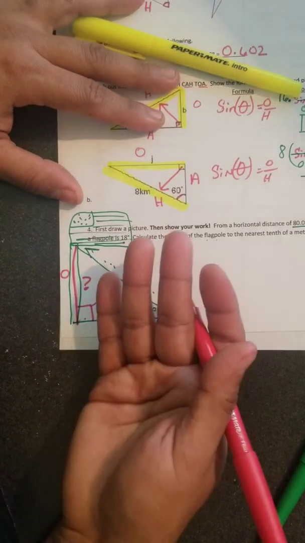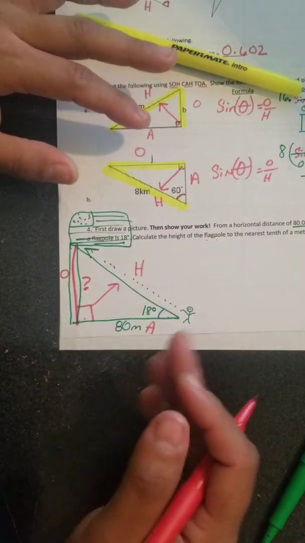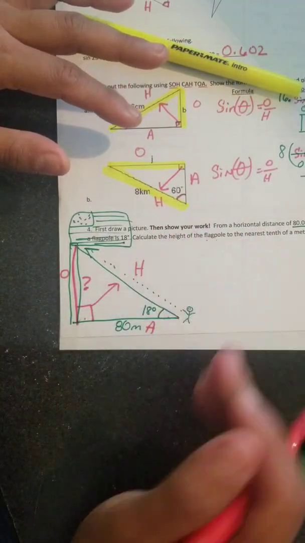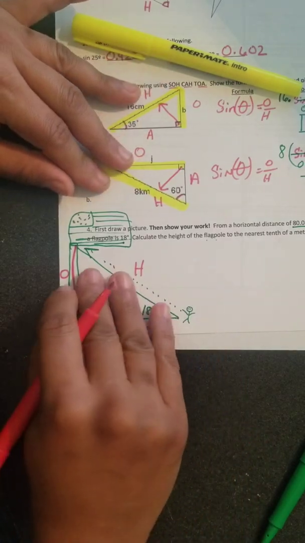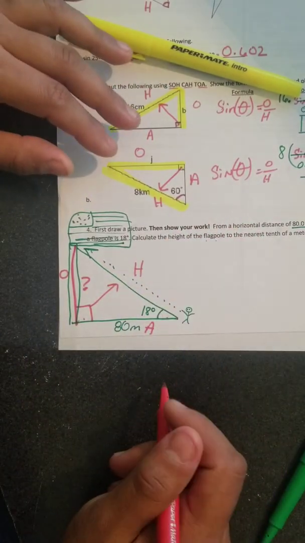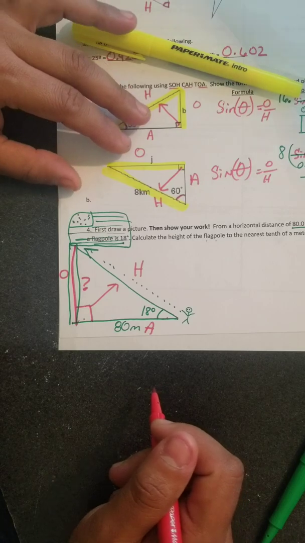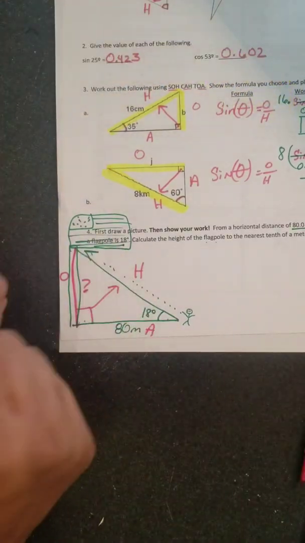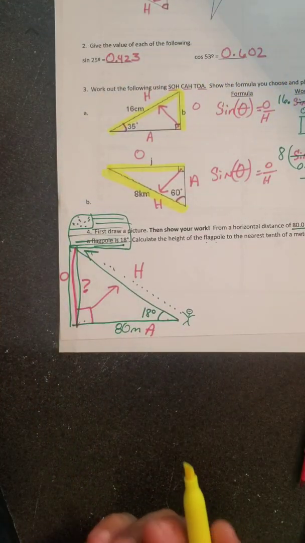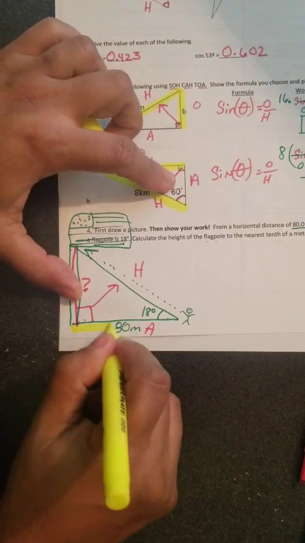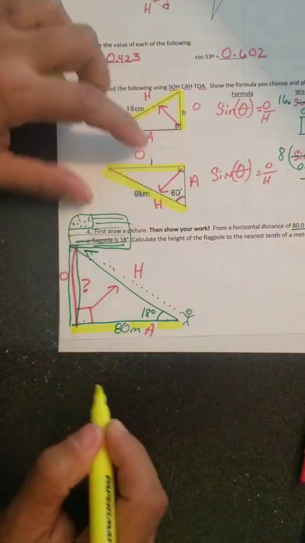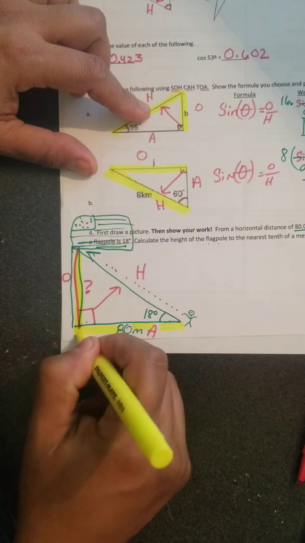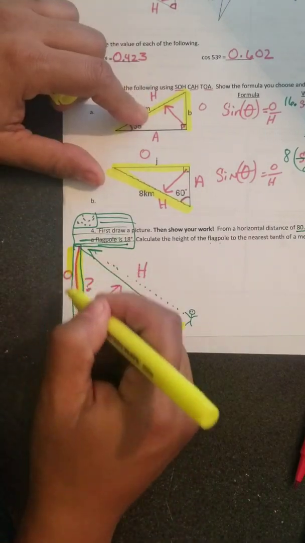But Miss Munson, I flipped it and drew it the other way. It's the same thing. It's just a mirror image of it. So if you drew your triangle this way or this way, it's going to be the same. Okay, so let's go ahead and do our next step. We're going to label what we have and what we're looking for. And it looks like we have the adjacent leg, and we're looking for the opposite leg.